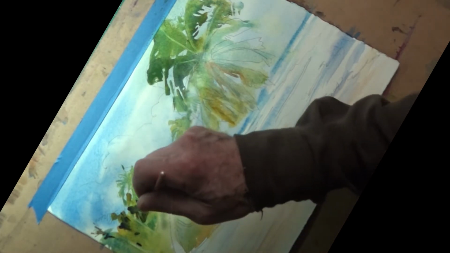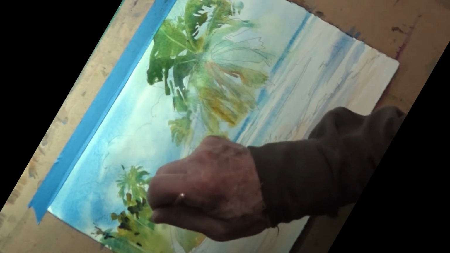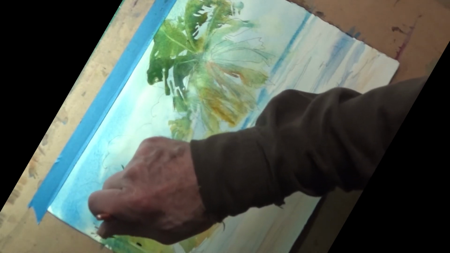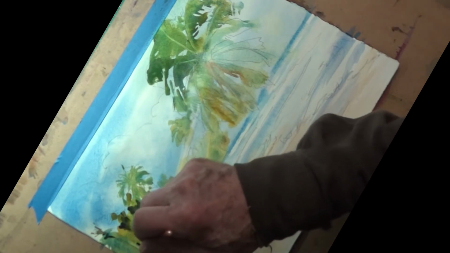You want to create the feeling that there's a lot of density in this area here. And you want the feeling of palms as well.